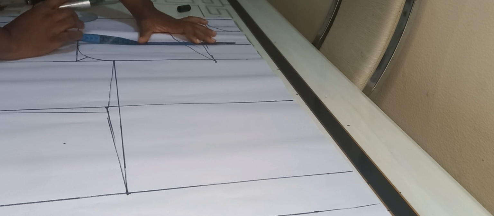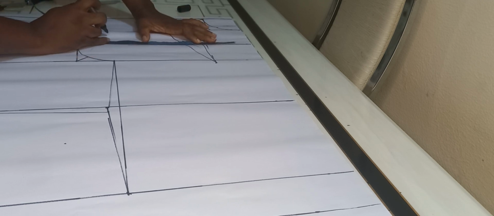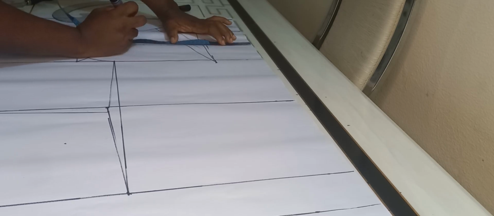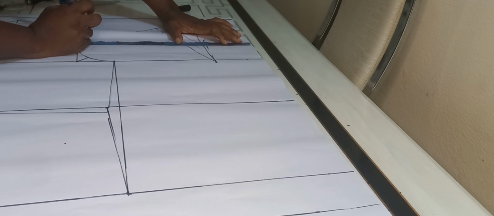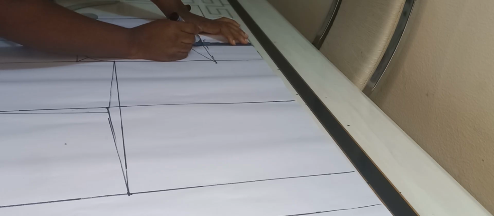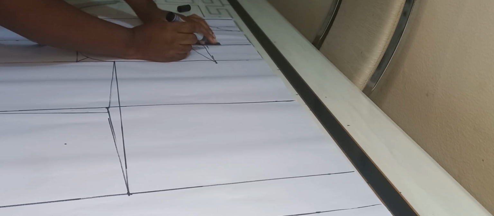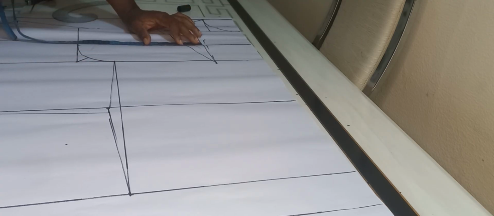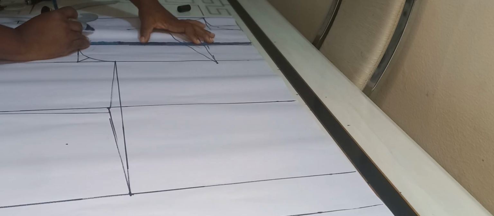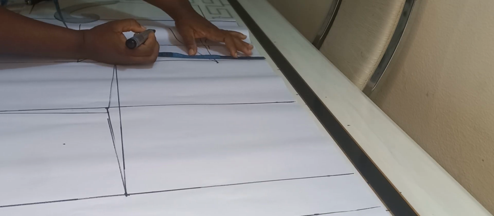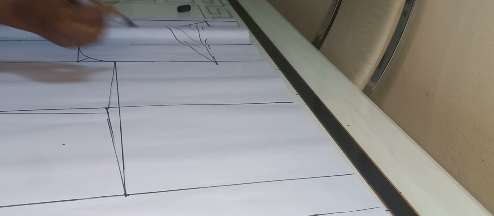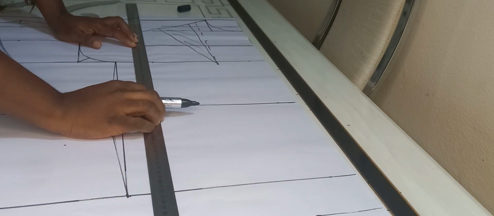Then I'll bring the 12 here. I'm trying to get 21 centimeters. You understand? See where the 21 starts here. If I measure from here to here, I'll be getting 25. Sorry, let me just measure here. You measure this place from this dart leg to this dart leg, it is about 4. Add it to your across back, which is 21, to be 25. Understand?